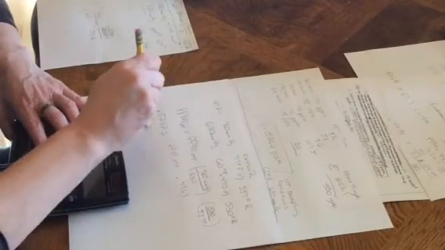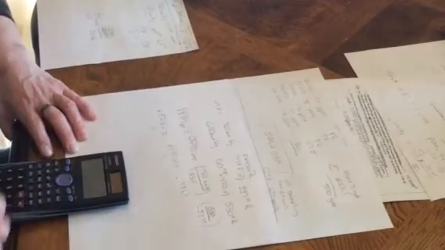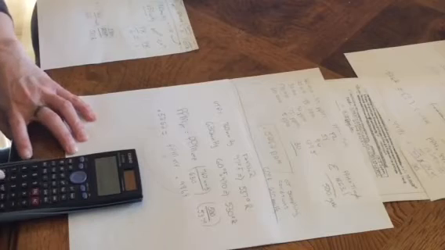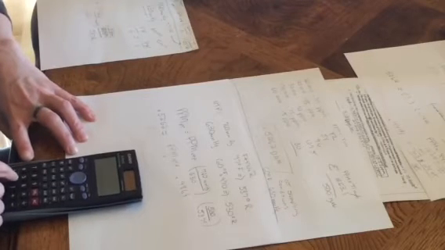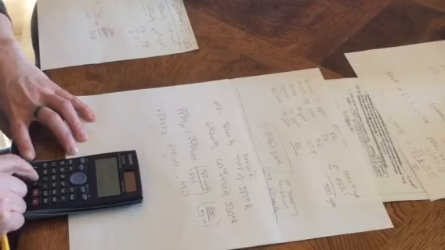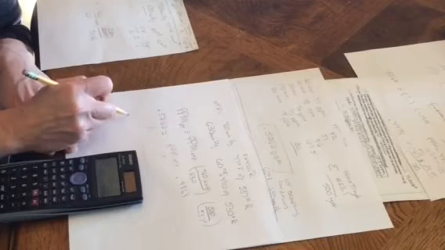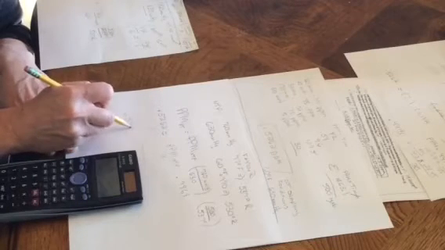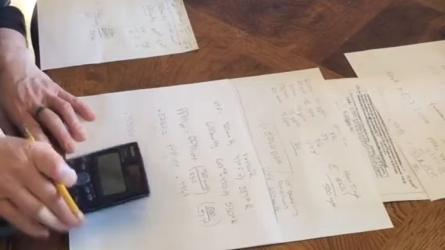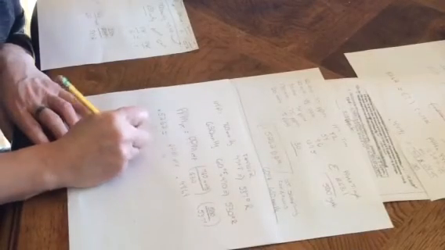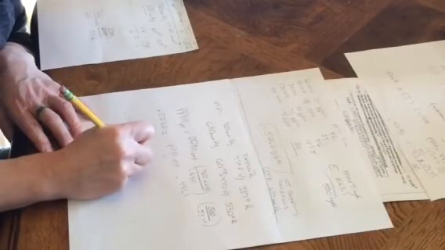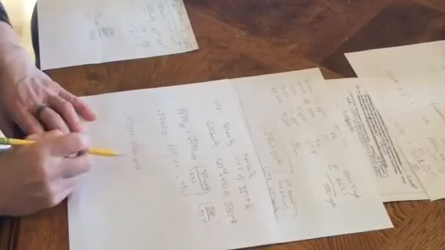So now if I bring this over here, I'll be able to solve for that variable, my parts per million at normal temperature and pressure.